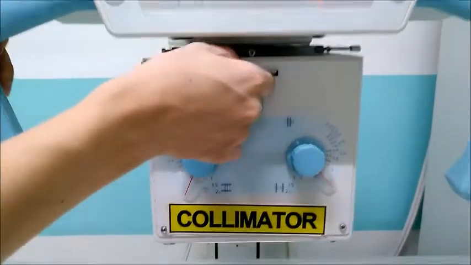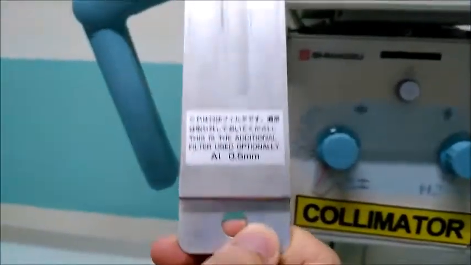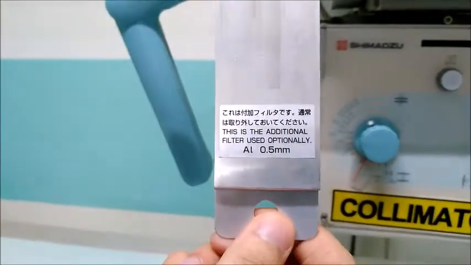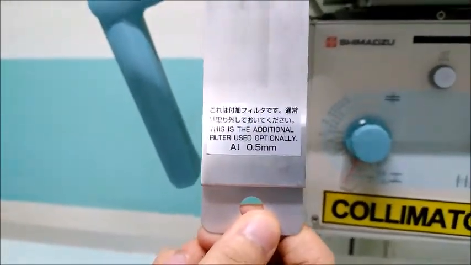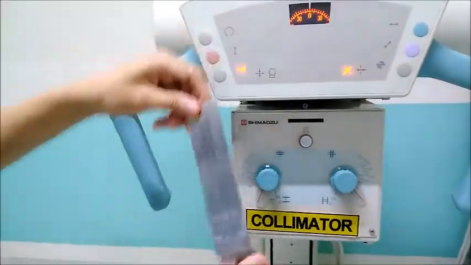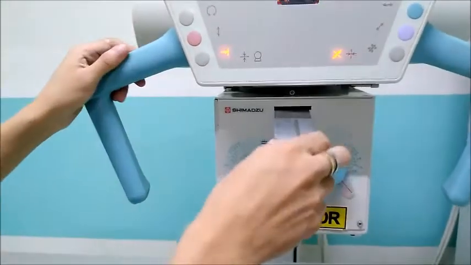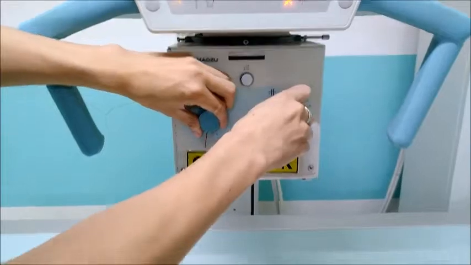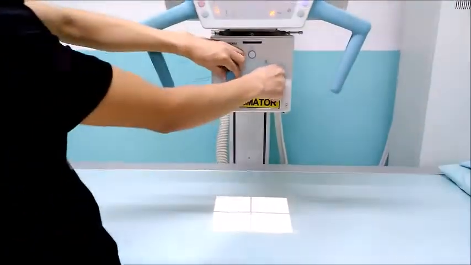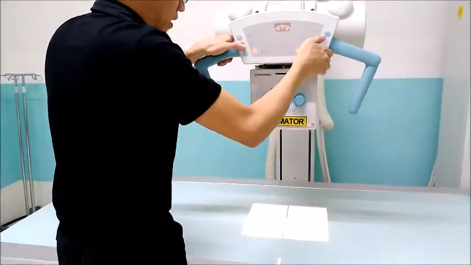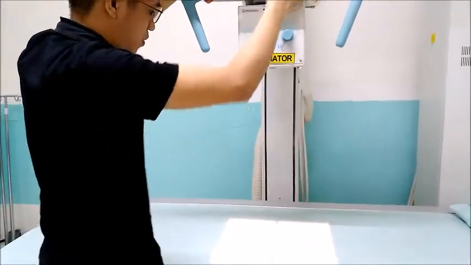Then part also of the collimator is the added filtration. For this machine, we have 0.5 millimeters aluminum of added filtration. The function of filtration is to filter out the low energy X-rays to reduce patient dose. The function of the collimator is mainly to control the field of radiation, or to control the area of the patient that will be exposed to radiation.